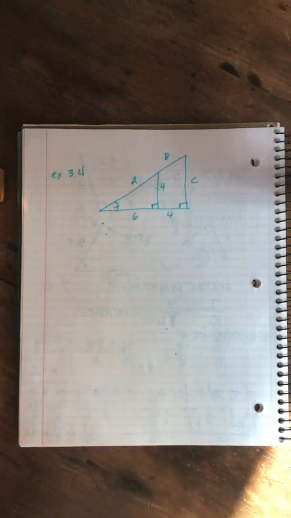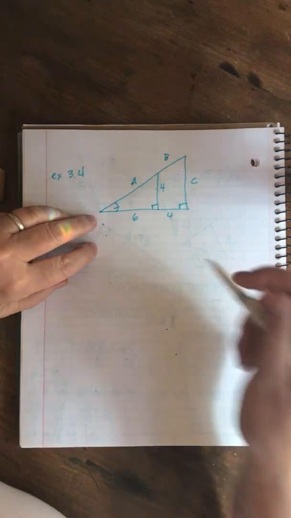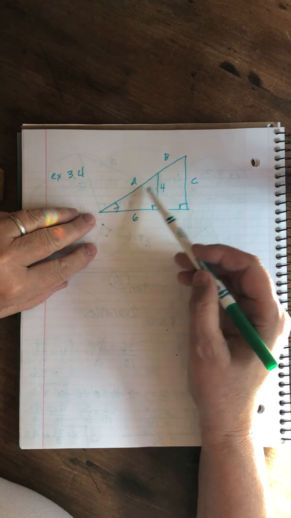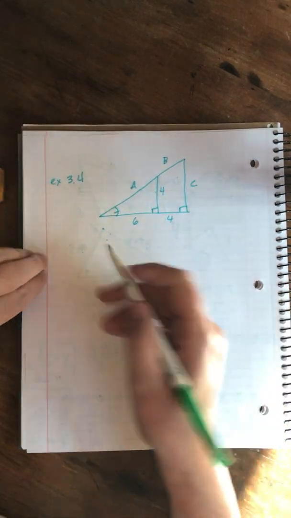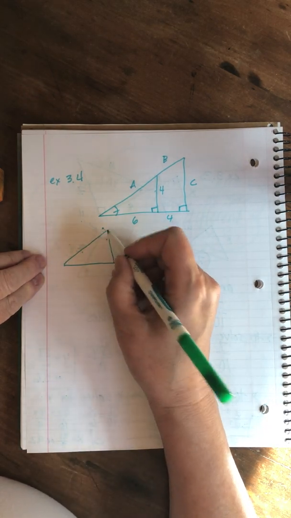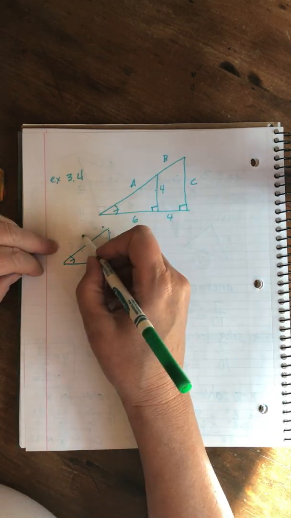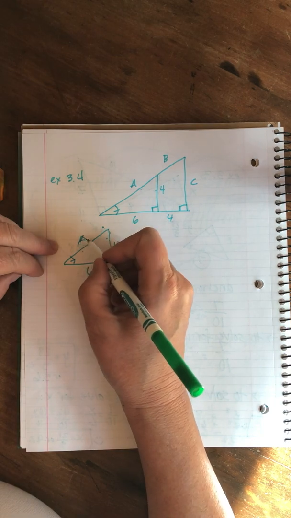What are we going to do? I'll tell you what we're going to do. We're going to peel these apart. Imagine them as transparent stickers that are layered over the top of each other, and we're going to peel this bottom triangle off, and set it over here. Right, so I'm copying all the information for this bottom sticker.